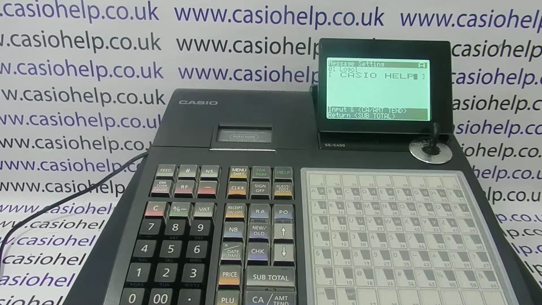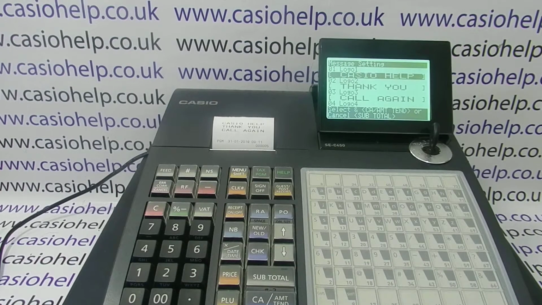So that's my top line done. You press CA amount tend to confirm. It prints it out and shows you what it's going to look like. So it's fairly centered. Obviously, because I've got an odd number of 19, it's not going to be exactly centered, but that's as close as I can get it.